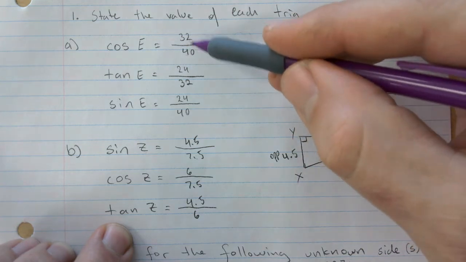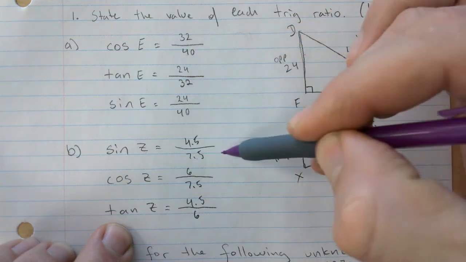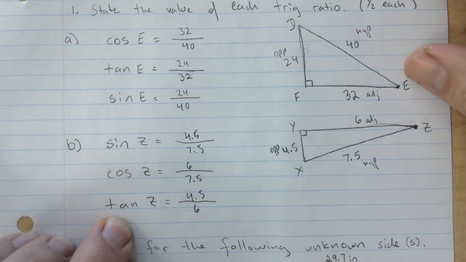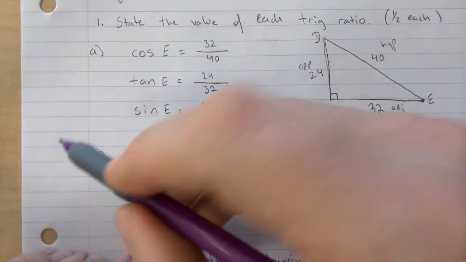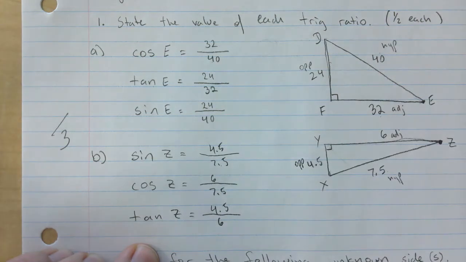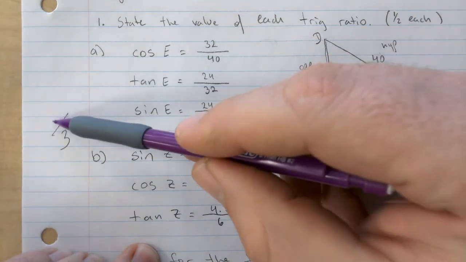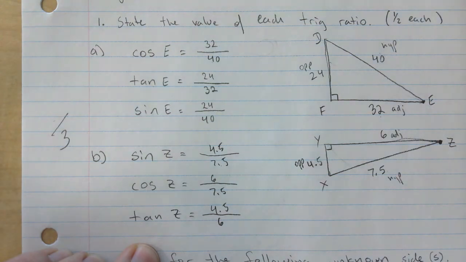And again, these could all be written as decimals if you wanted to, but I like to keep them as fractions, okay? So question 1 is worth 3 marks. So add how many halves you got and put a mark out of 3 for question 1.